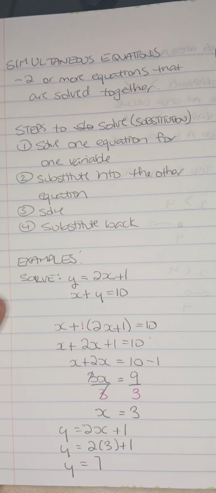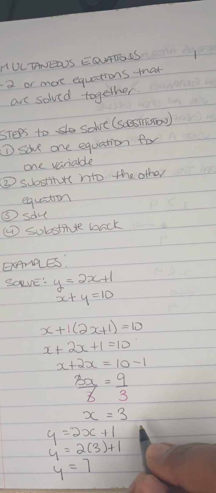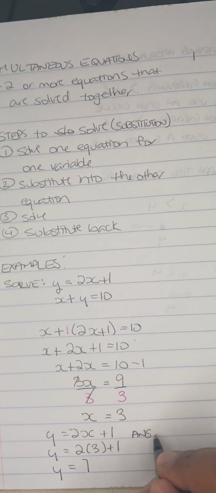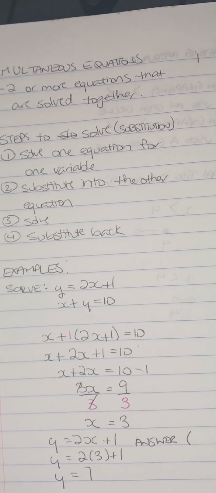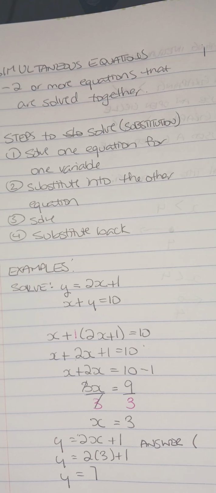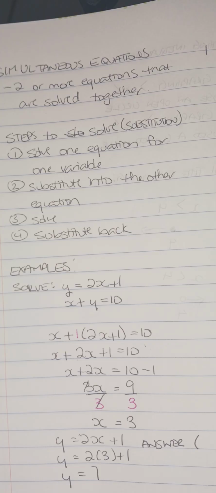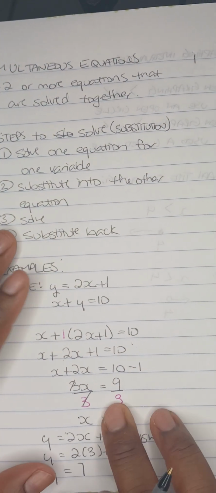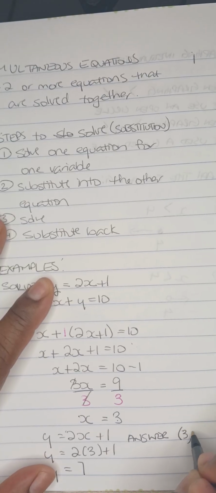Right? And so our very final answer is going to be, I'll write it here, because what I did not go over is that whenever we solve these equations and we get a value for x and y, the x value always comes first and the y value comes second. And so our answer would then be 3, 7.